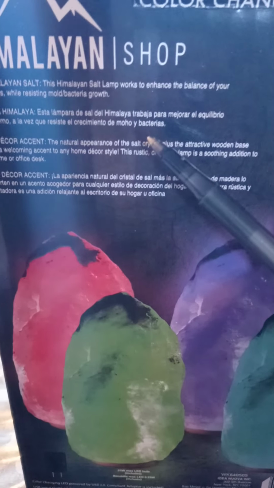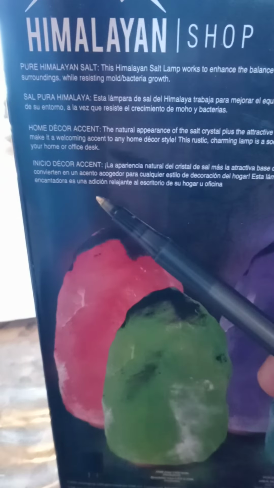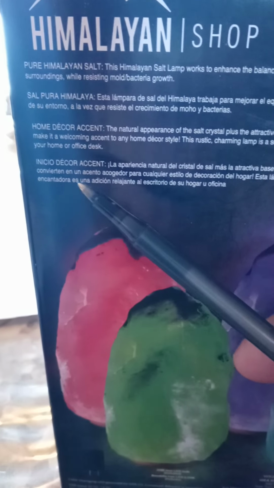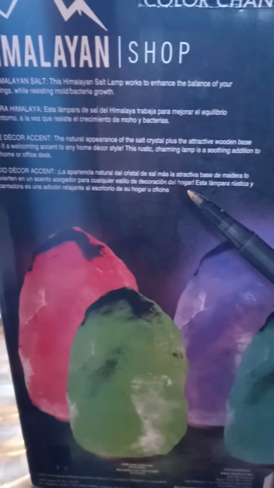Okay, I'm going down here. I'm up here. No, I'm down here. Over here, it says welcoming accent. See here? We go to "más atractivo," based on, okay?